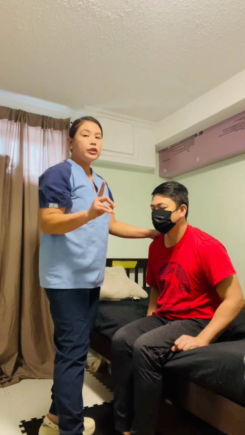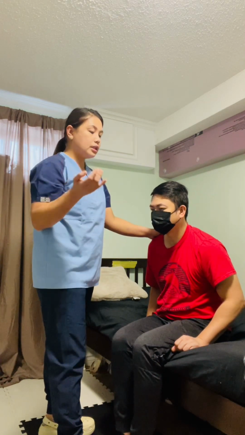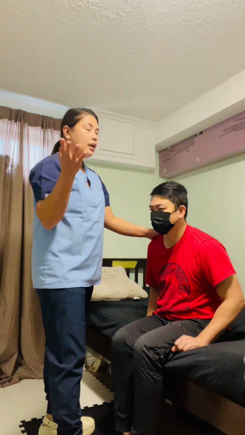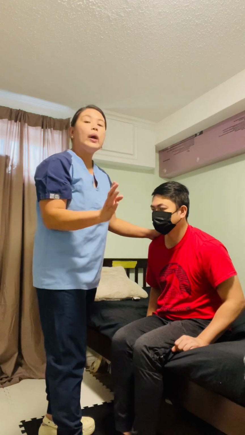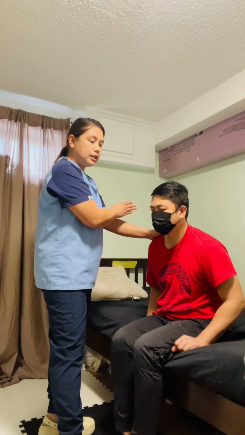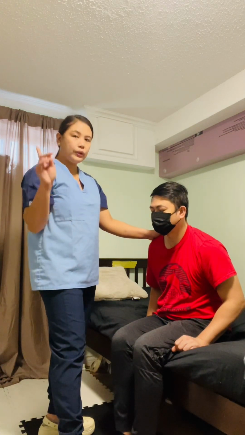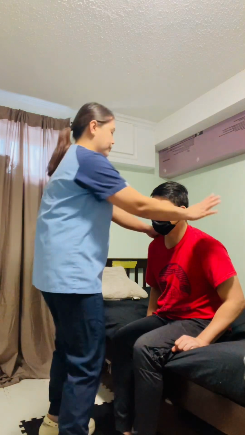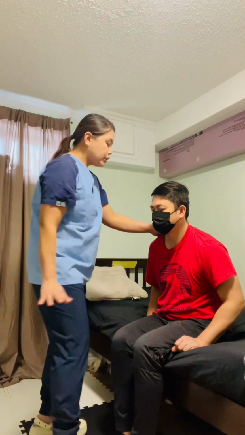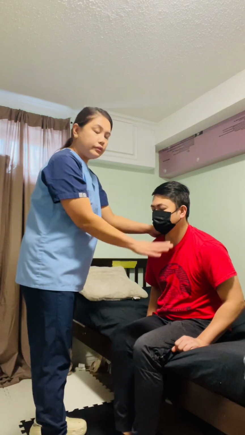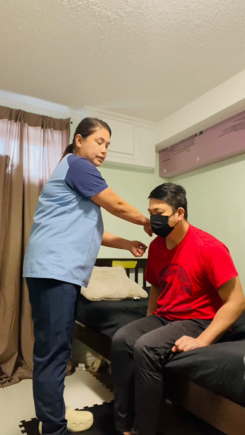But if your client states that he feels dizzy, he feels lightheadedness, or he sees something in his eyes or something like that, you have to put your client back to bed, check the vital signs, and report to your supervisor. Now that your client's stable, do not leave your client, and ask your client to move to the center of the bed. And then you can raise the side rails for support.